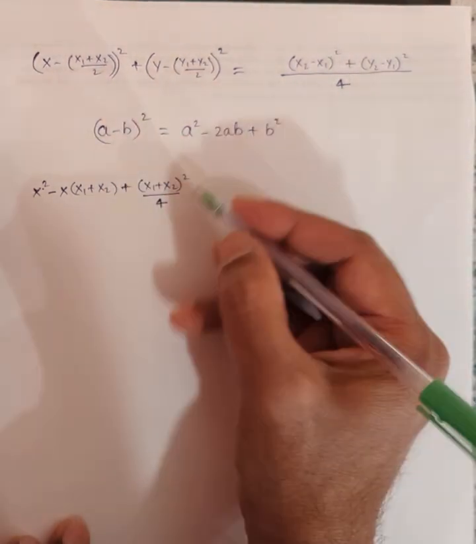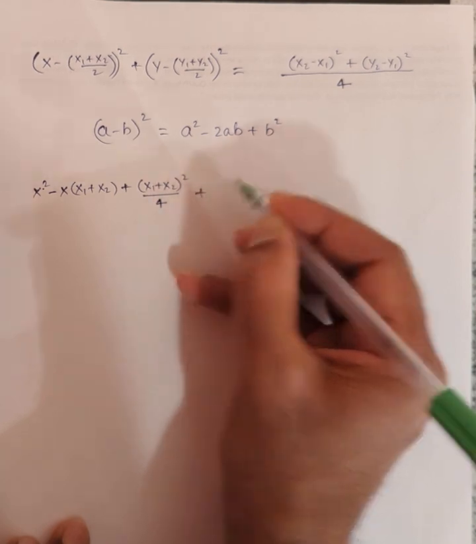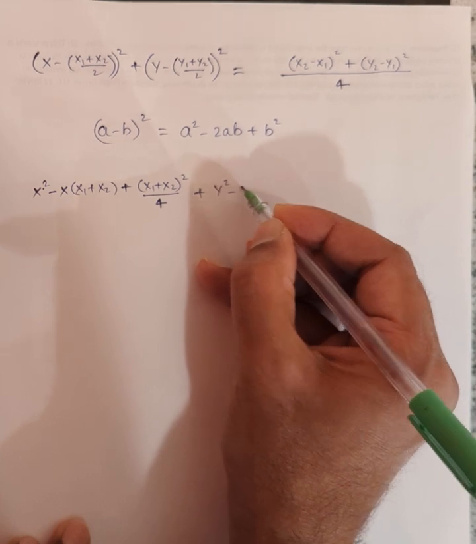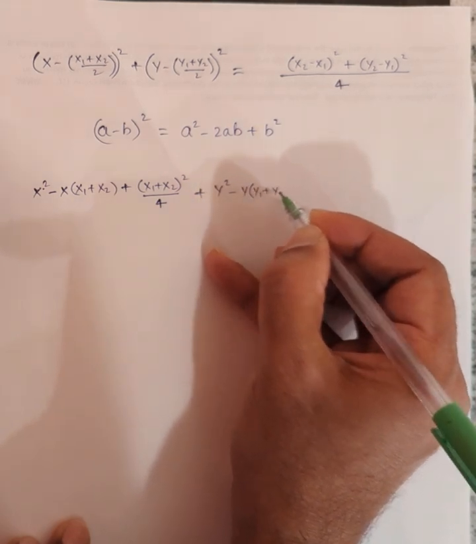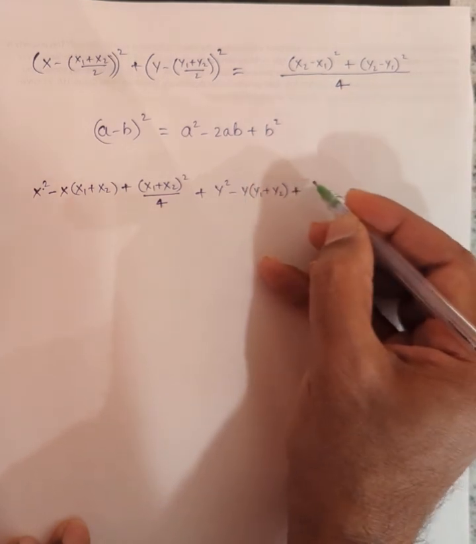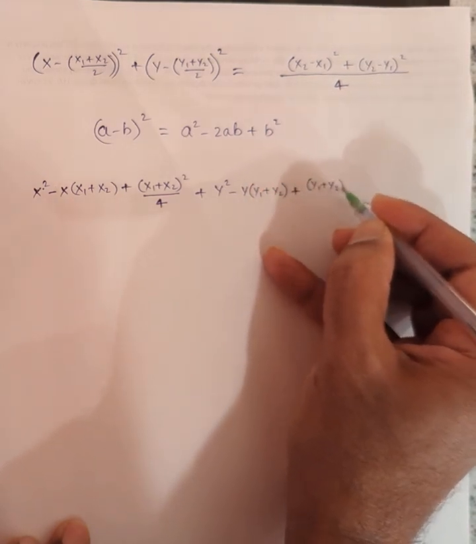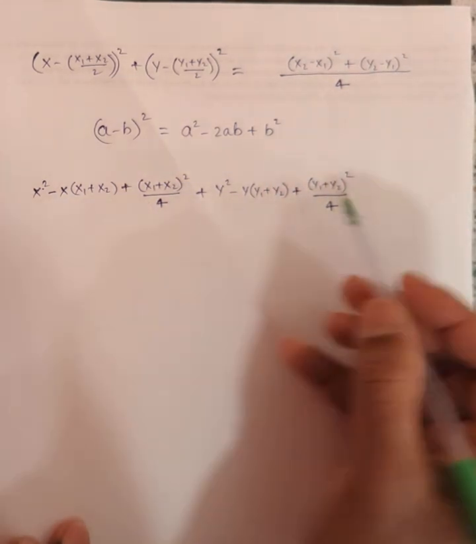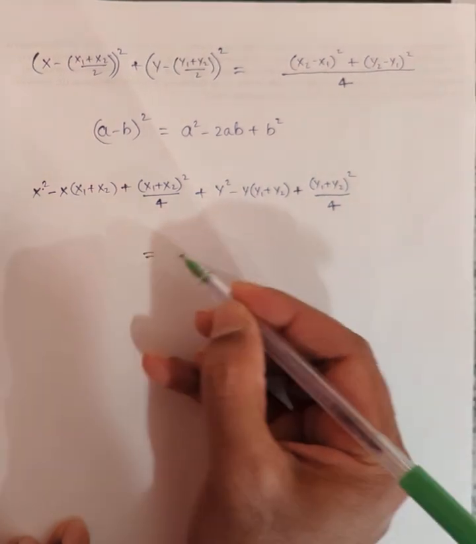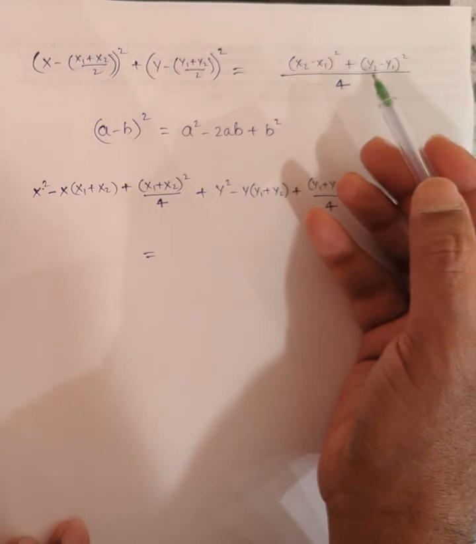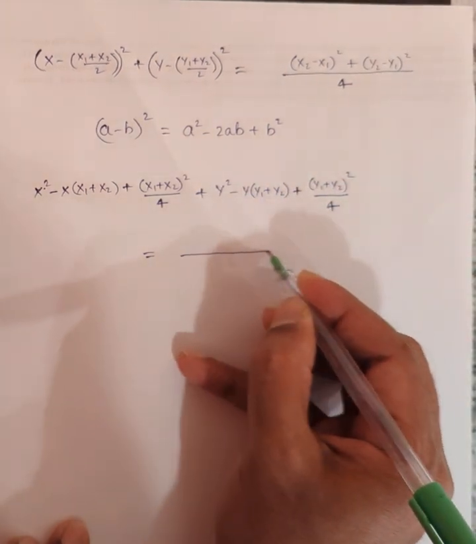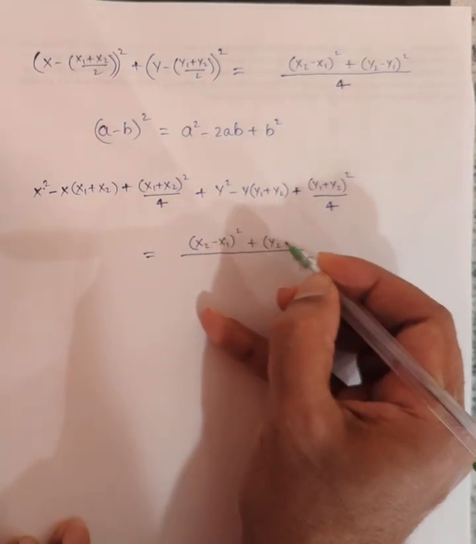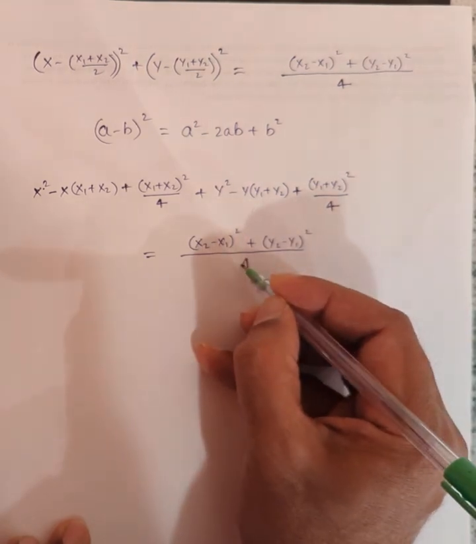Because there's a 2 which is squared, I get 4. Similarly, this part is going to look like y squared minus y times (y1 plus y2) plus (y1 plus y2) squared divided by 4. All of this is just the left side of the equation, and the right side is right there, which we are going to copy: (x2 minus x1) squared plus (y2 minus y1) squared, divided by 4.